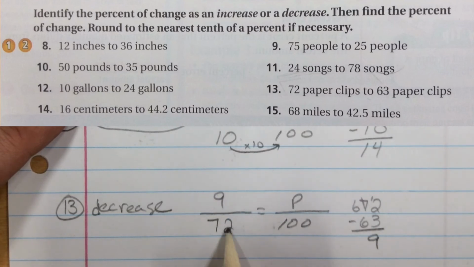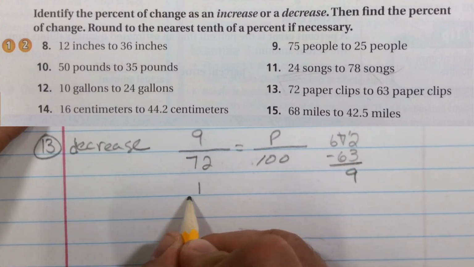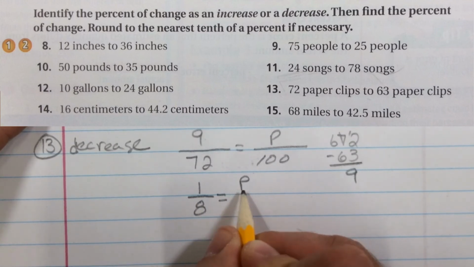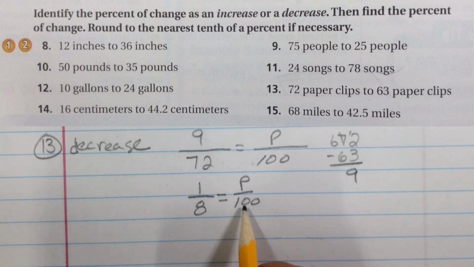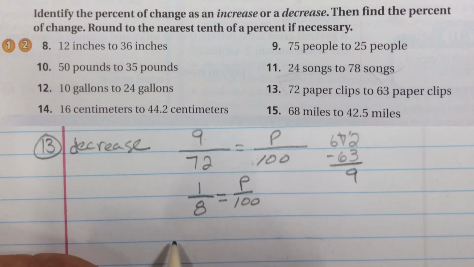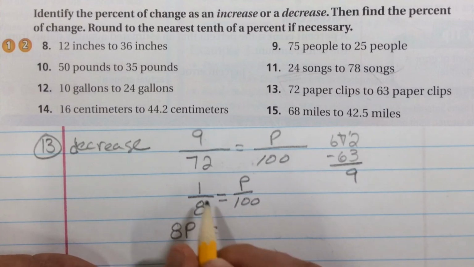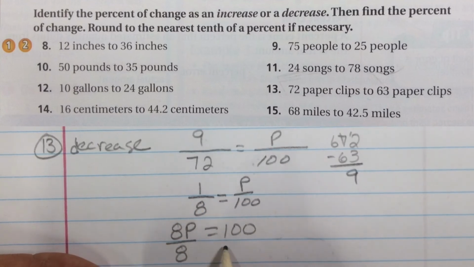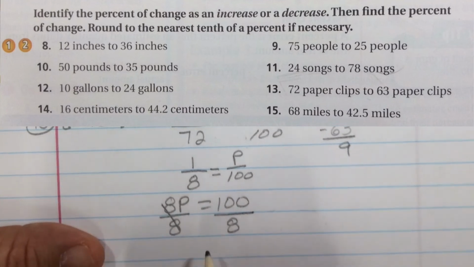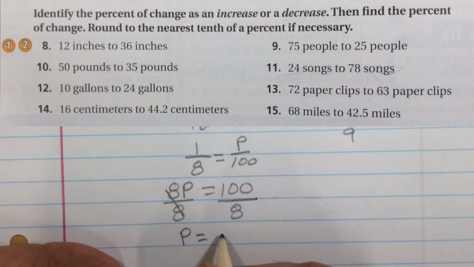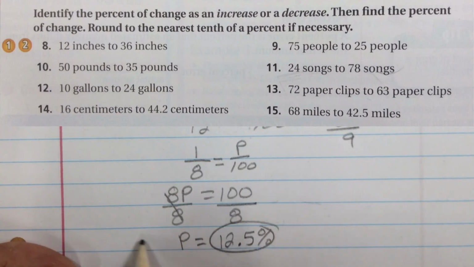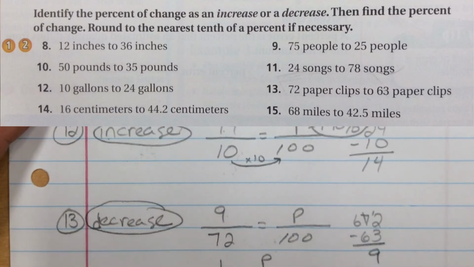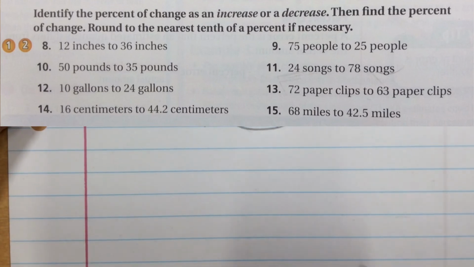Well, I can simplify this. 9 goes into both of these. So 9 goes into 9 once, and 9 goes into 72 8 times. And 8 times no whole number gives us 100. So P times 8 is 8P, and 1 times 100 is 100. Divide by 8, divide by 8, and P equals 100 divided by 8 is 12.5. So the percent is 12.5%. And way up here, we said it was a decrease. 2 more.